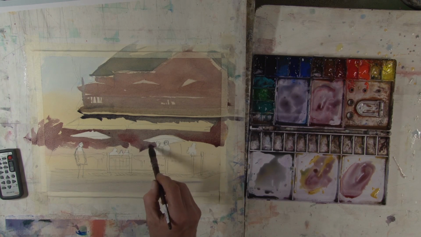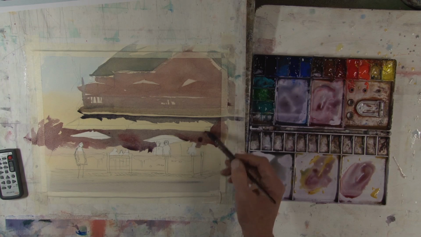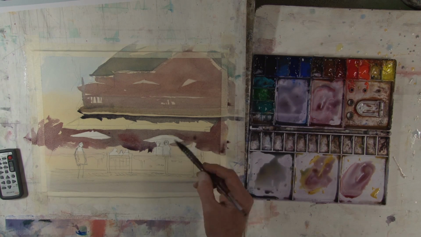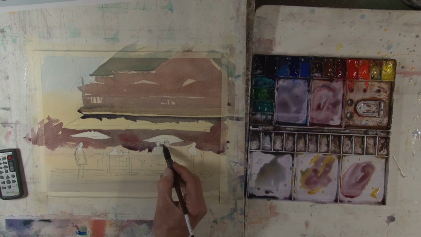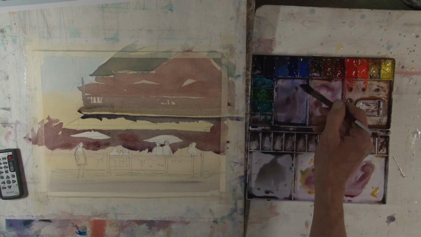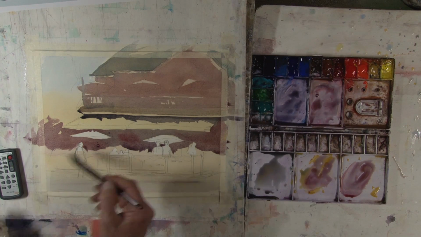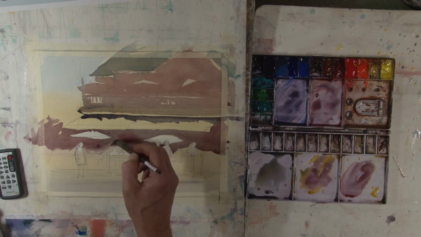I'm really trying to keep the paper active by keeping it wet, which is sometimes a challenge when you're going around figures. So you want to make sure that there's enough water in that mix so that it's wet enough.